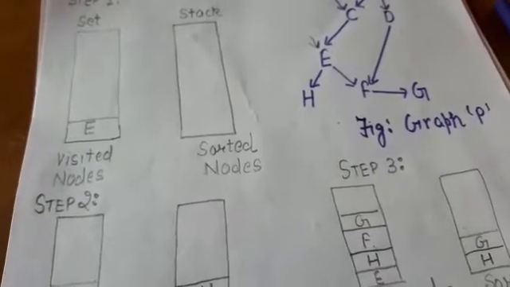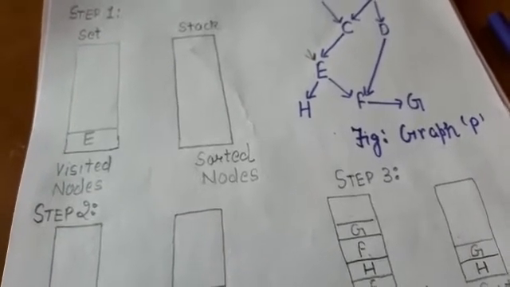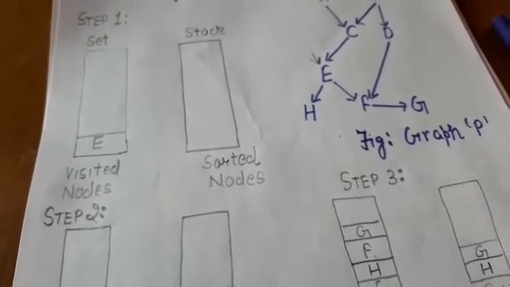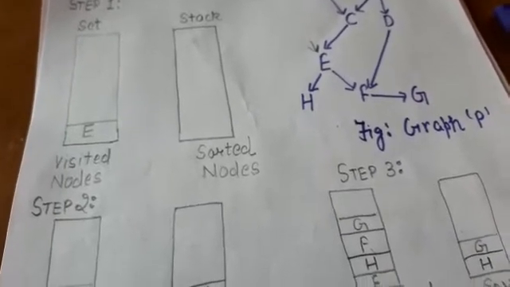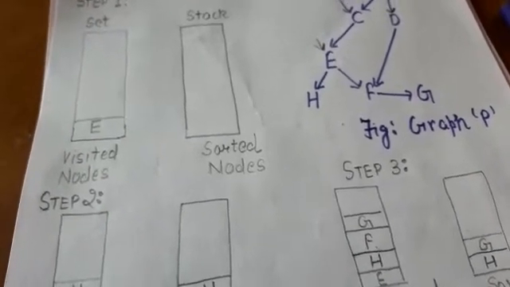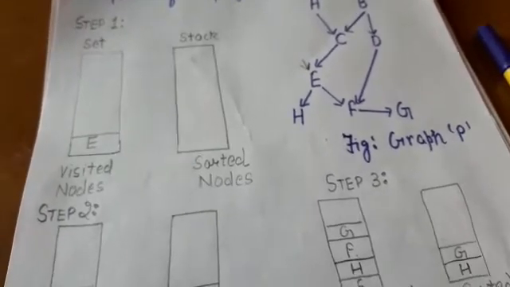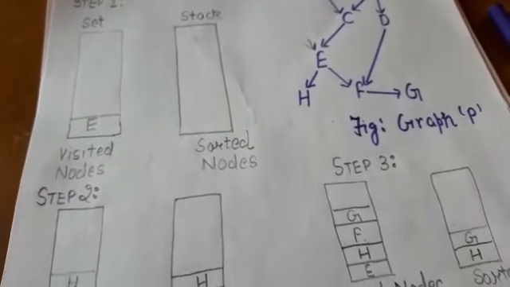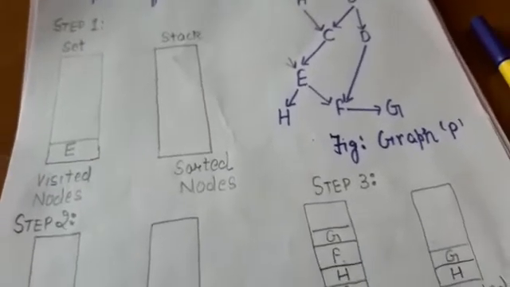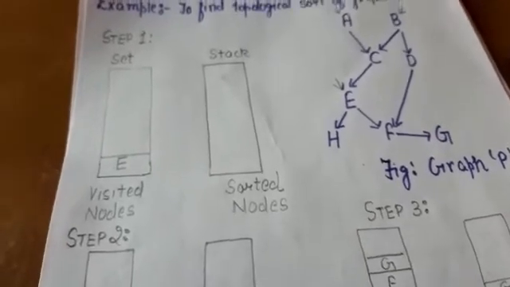But secondly, if the node is having some children, then we will explore those children, and after the exploration, when we find that the node is left with no unexplored children, we can keep that node in the stack, right? So accordingly, I have kept E in the set of visited nodes and initially the sorted node stack is empty, right? So here at E, I will see whether E is having some children or not.